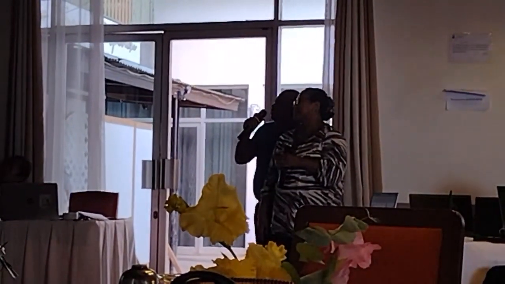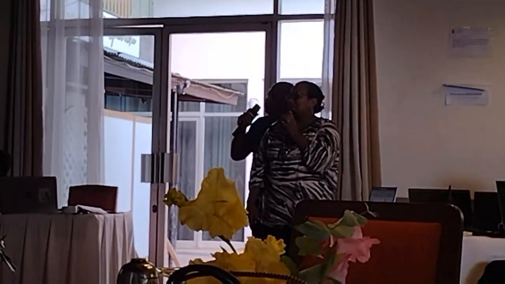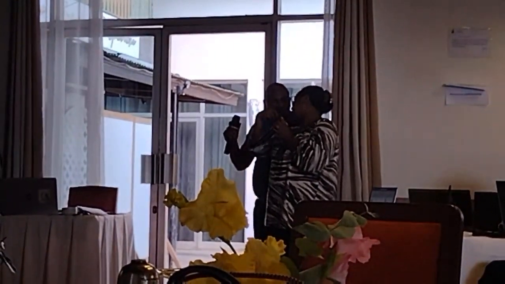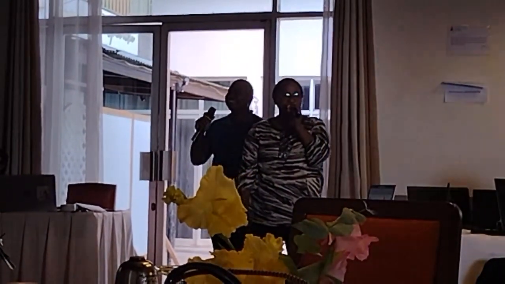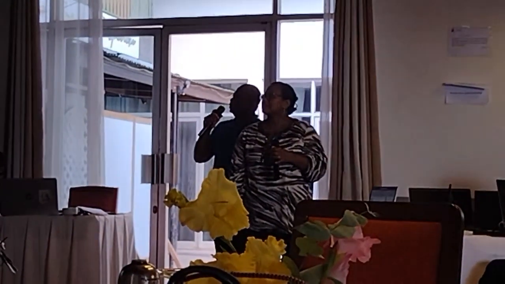We have what we call the genera of Cyperaceae of Madagascar, which was produced last year, so that we can do the identification starting from the genera.